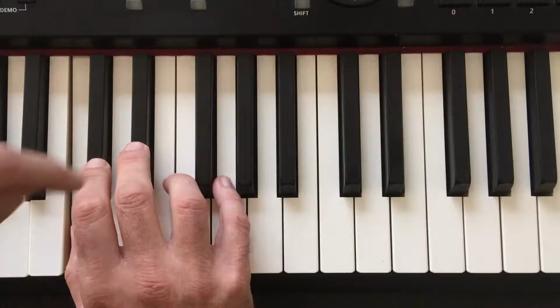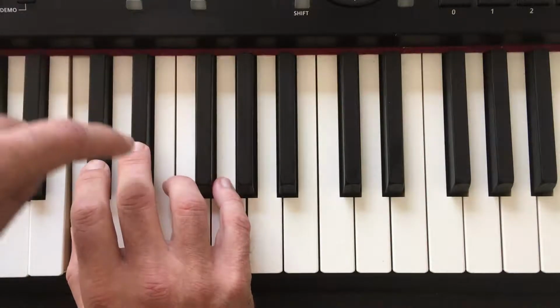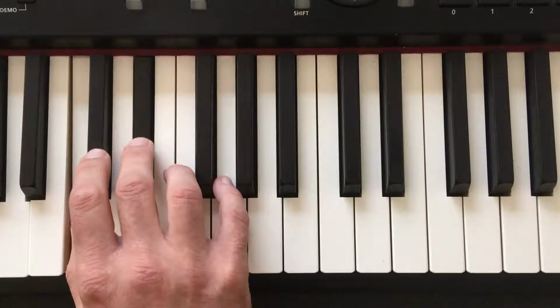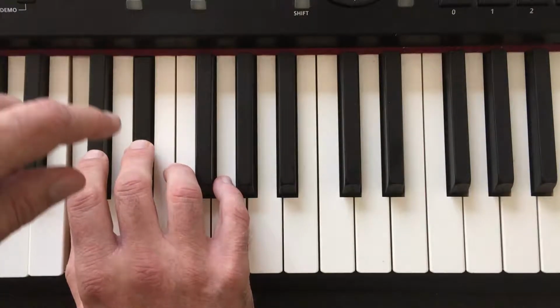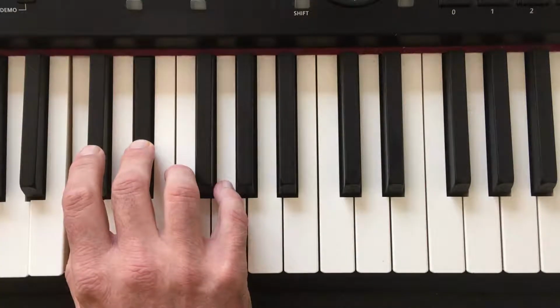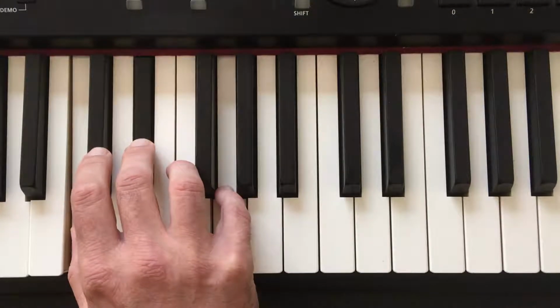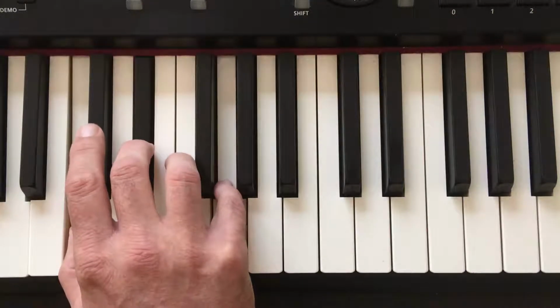Locate your next note, the note E flat. Play this with your third finger. Locate your last note, the note G. Play this with your fifth finger. There you have it, the C minor chord.